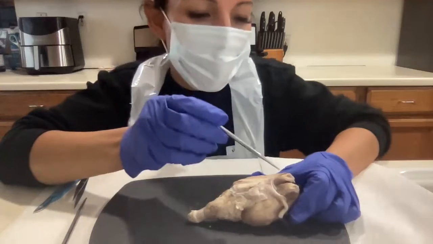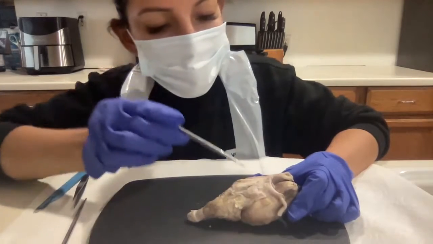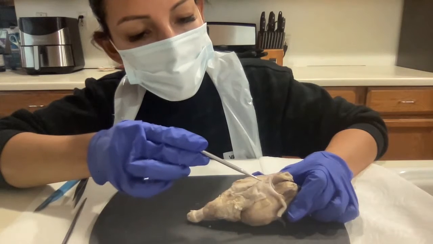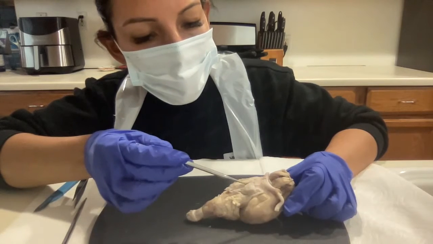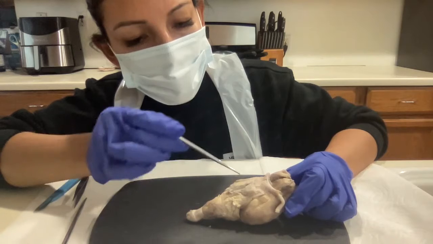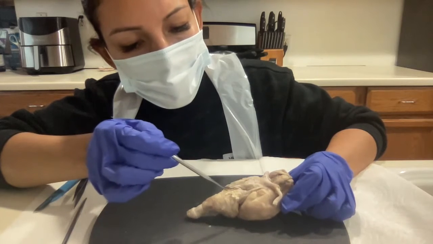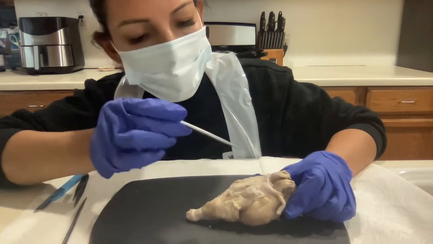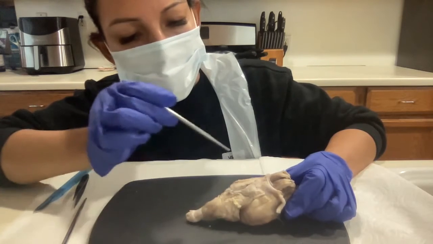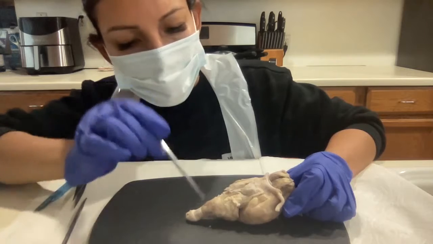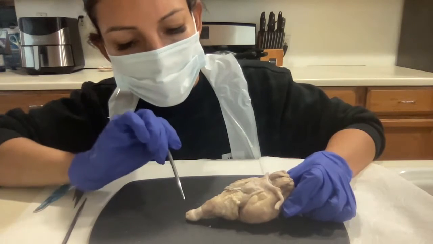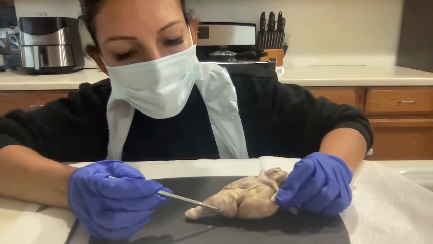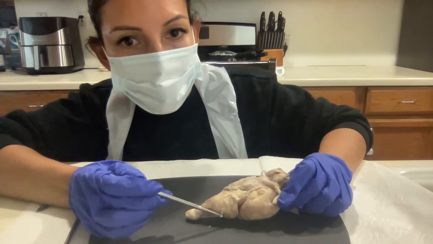We have here the olfactory bulb, the optic nerve, optic chiasma, optic tract. Then we have the mammillary body, midbrain. We have here the meninges. On this side, we have the parietal lobe, the pons, the medulla oblongata. And here on this side, we have a cranial nerve right there.